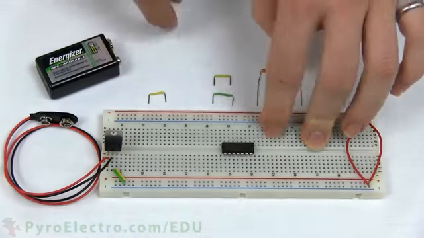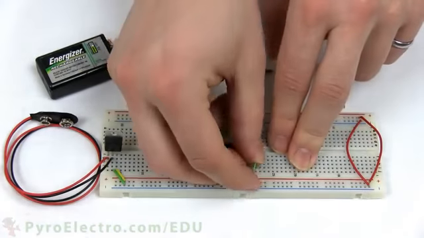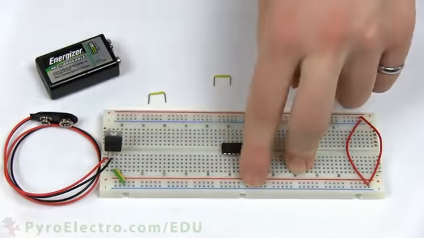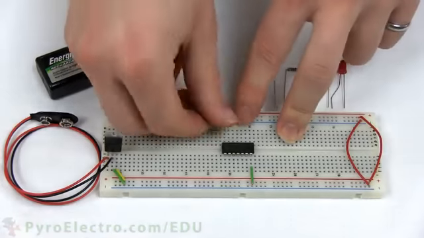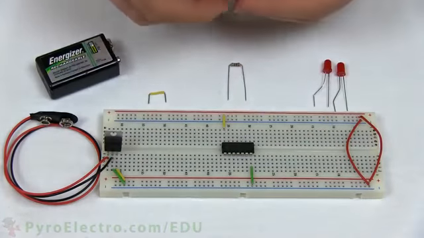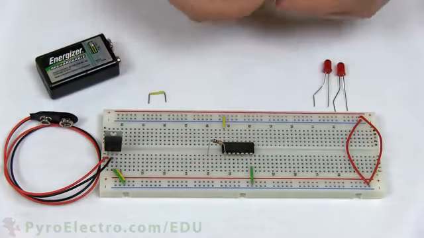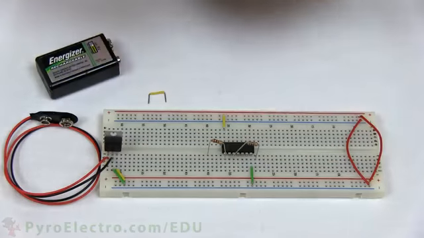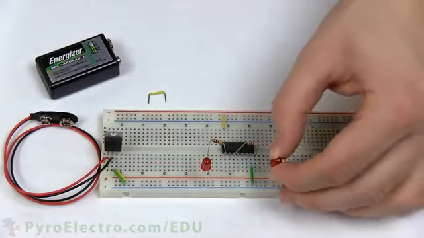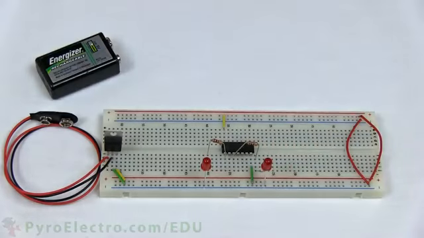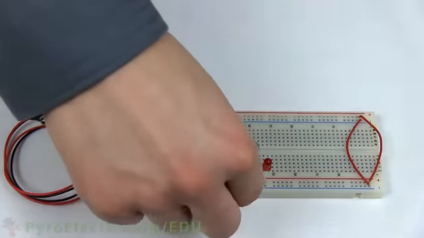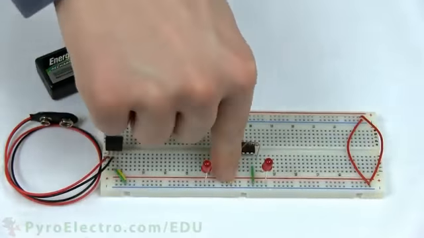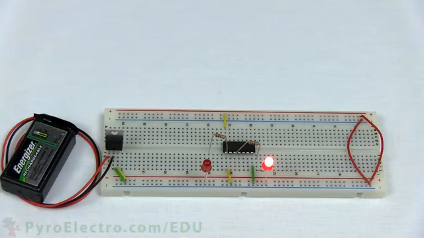For this circuit, we'll place the IC in the middle of the board and add power and ground connections. Then the two 100 ohm resistors are connected to pins 1 and 2, followed by two LEDs, which connect from those resistors to ground. Finally, a yellow wire is added to give input to pin 1. Now you can see the input on the left-hand side and the output on the right-hand side.